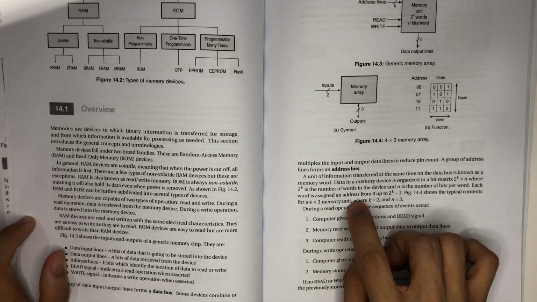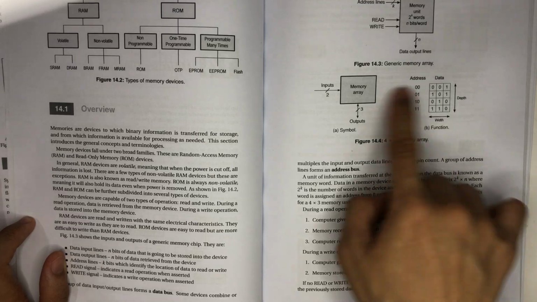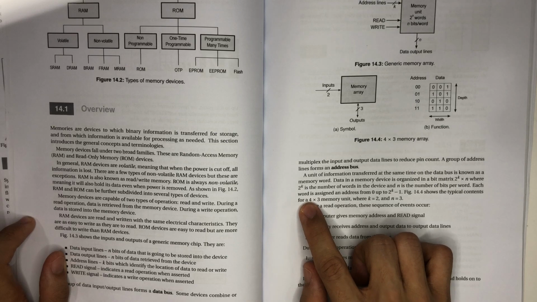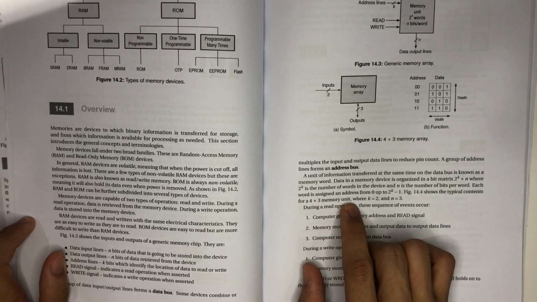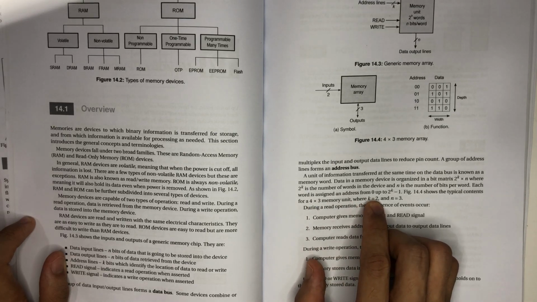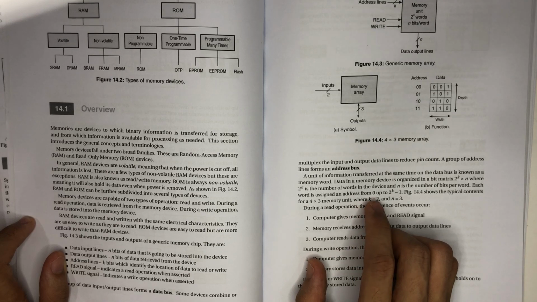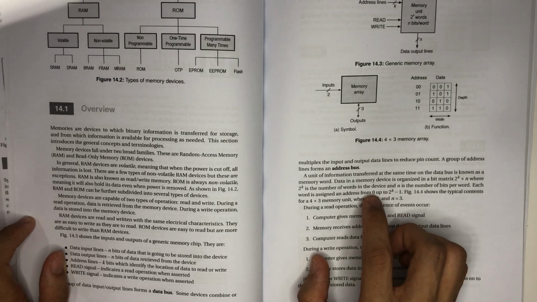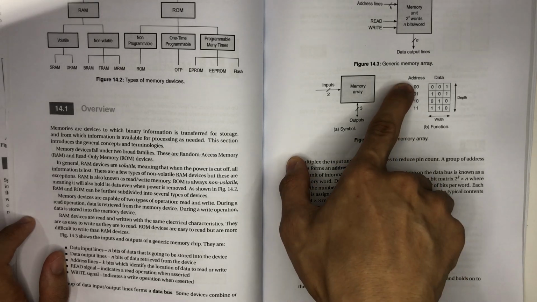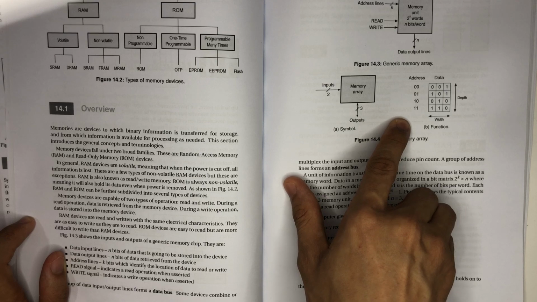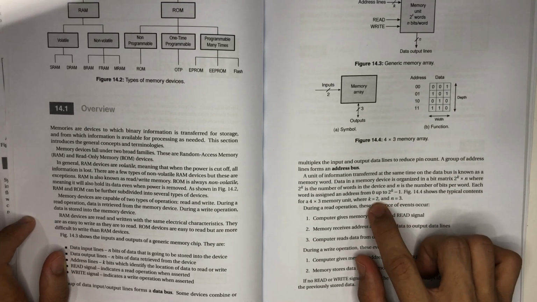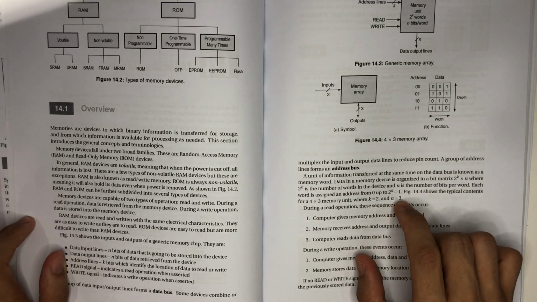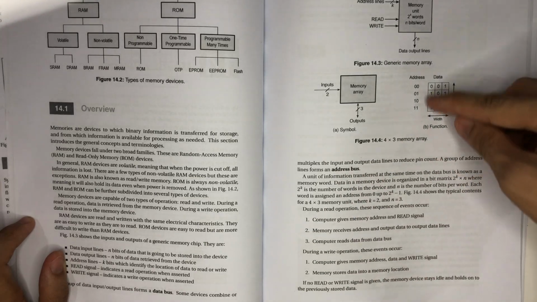For example, figure 14.4 here shows the typical content of a 4 times 3 memory unit, where k is equal to 2. k equal to 2 means 2 to the power of 2, which is 4, minus 1 means that it goes from 0 up to 3. And n equals 3, so 3 bits per word.